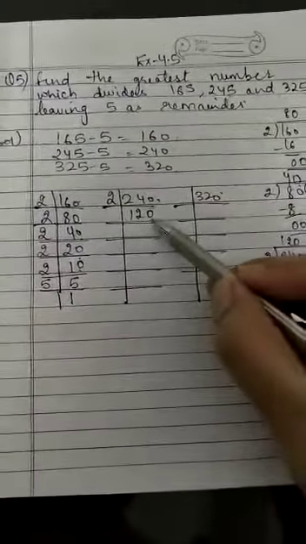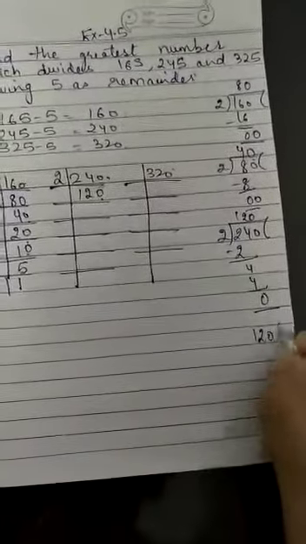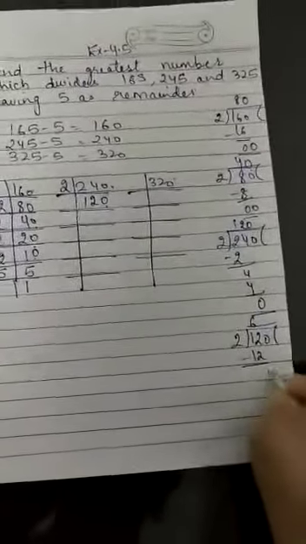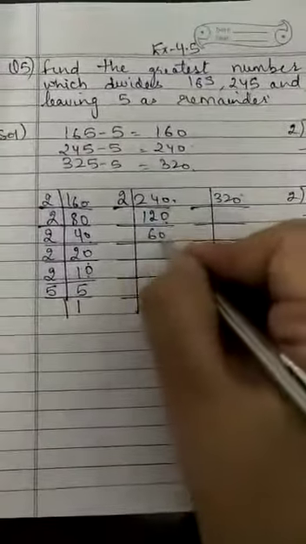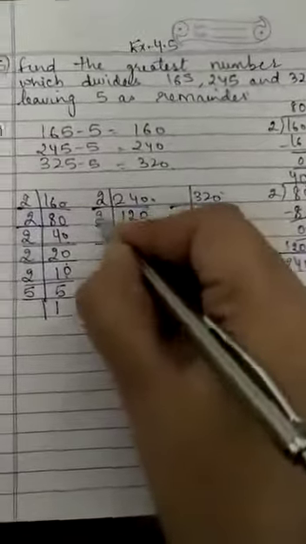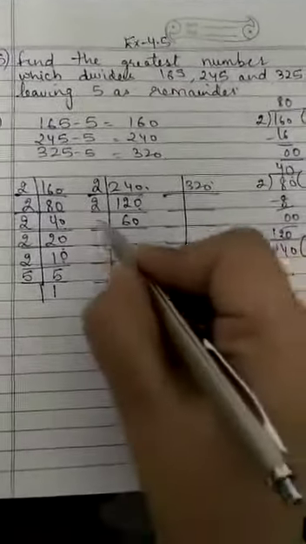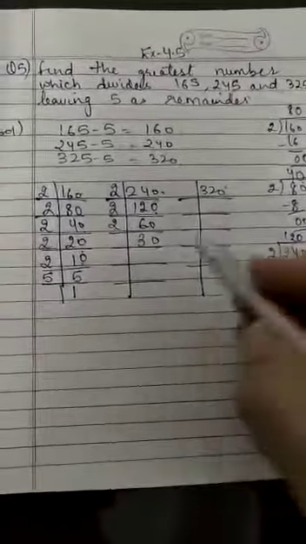Now you have 0. This number is divisible by 2. Divided 120 by 2. 2 6s are 12. Copy this 0. It's not divisible. Write it here. 60. The quotient, write it here and divisor write here. Again you have 0. This number is divisible by 2. Write 2 here. When you will divide 60 by 2, 30 will come.